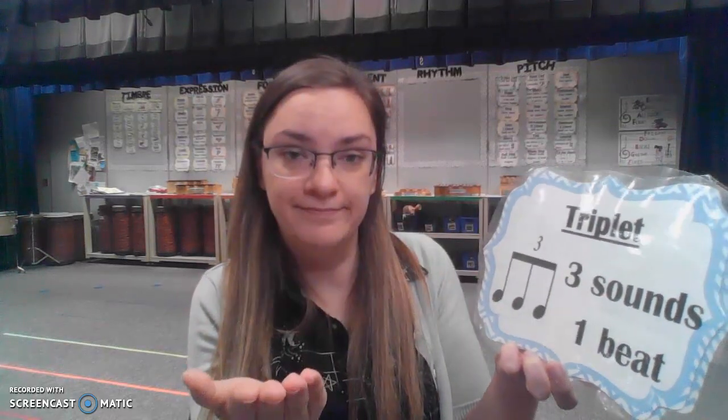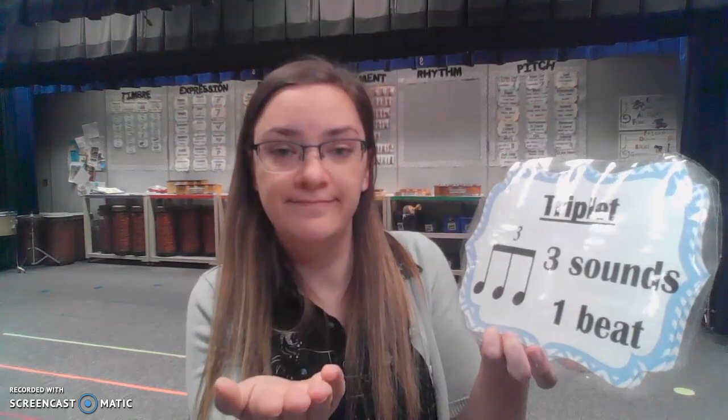Last one we're going to go over today is the triplet. Triplet. 3 sounds. 1 beat. Triplet. 3 sounds. 1 beat. Triplet. You can tell it's a triplet because there's a 3 above it, and there's 3 note heads.